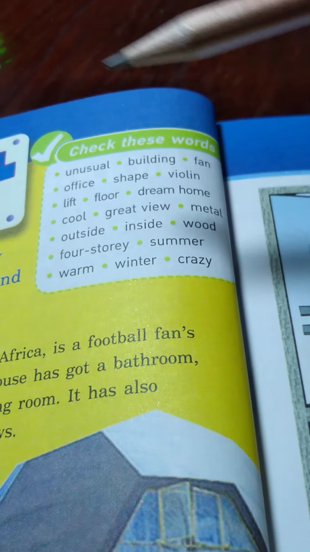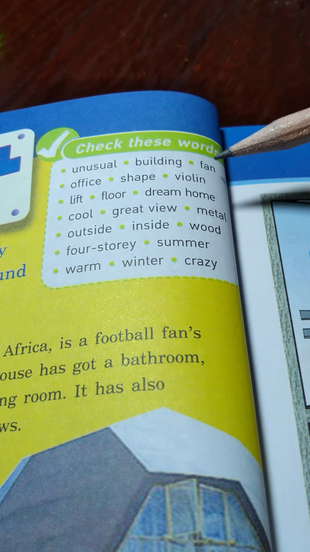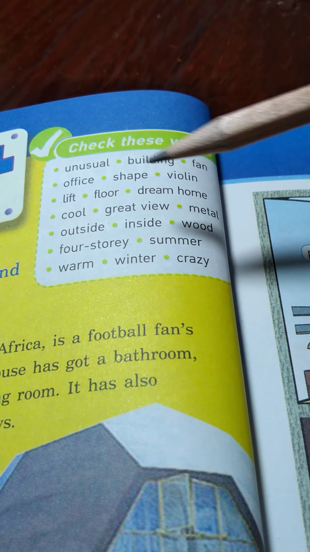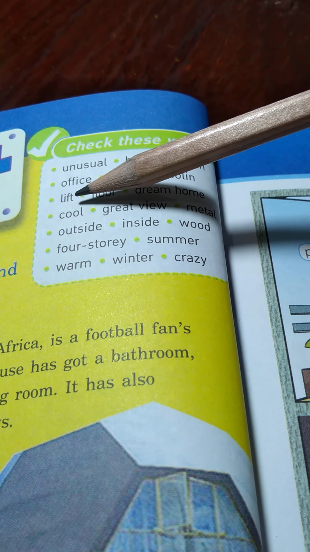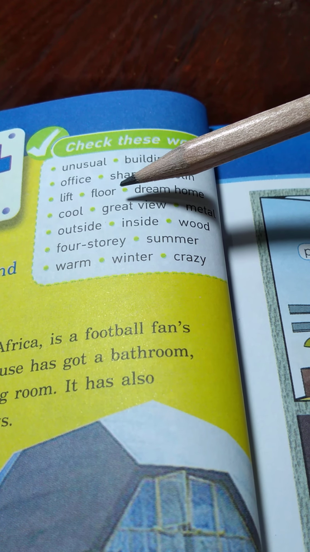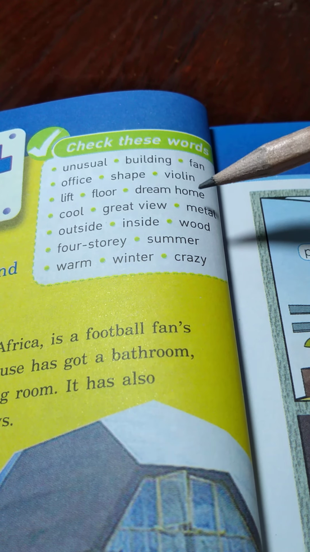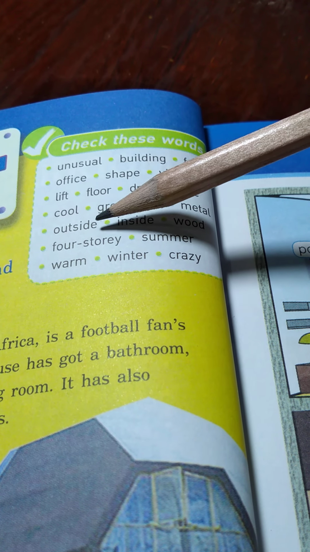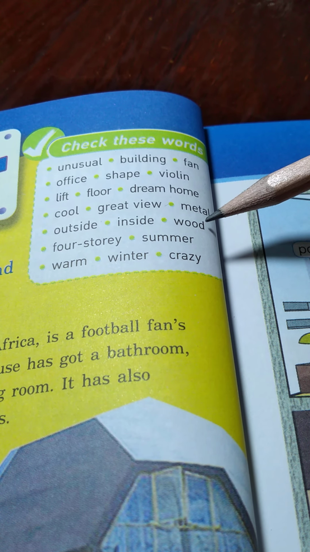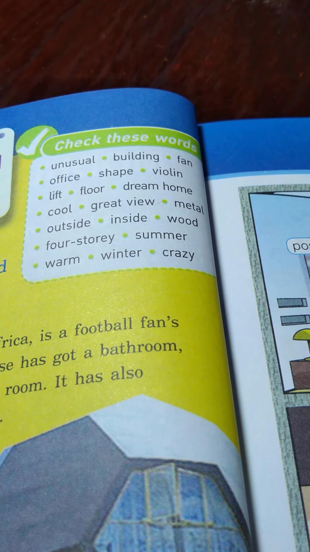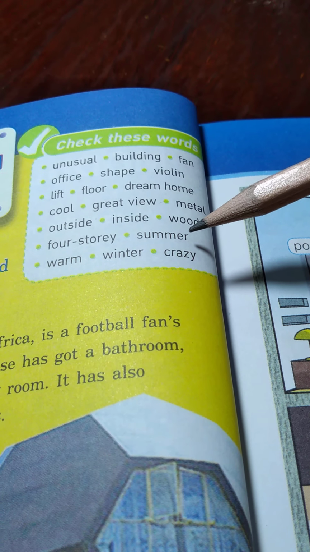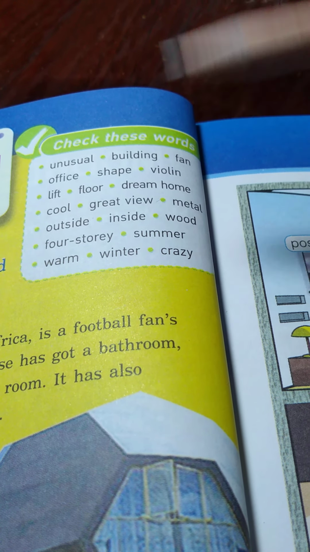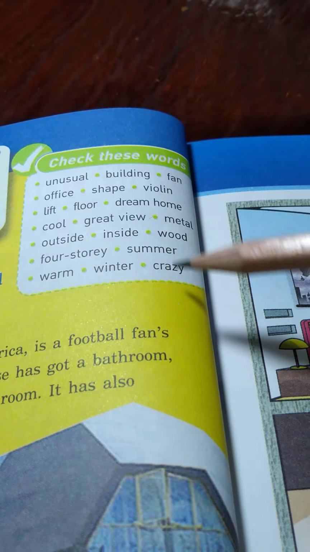Unusual. Building. Shape. Office. Violin, right? Lift, right? Floor, dream house or dream home. Cool, great view. Metal, outside, inside, wood, four-story. It's a tall house. Summer. You know what season summer is, right? Warm. Winter. Crazy. All right, and it's good to look these words up because crazy can have a lot of different meanings in English.